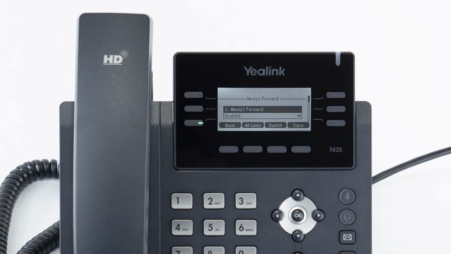Always Forward will immediately forward all calls received to this extension to the number you entered. Busy Forward will forward any calls that you reject to the number you entered. By default, rejected calls to your extension automatically forward the caller to your voicemail. No Answer Forward will forward any calls you miss while idle or on a call to the number you entered after your specified ring time. By default, your unanswered calls are forwarded to your voicemail.